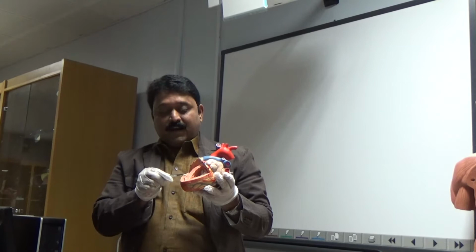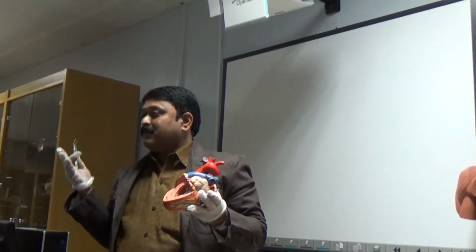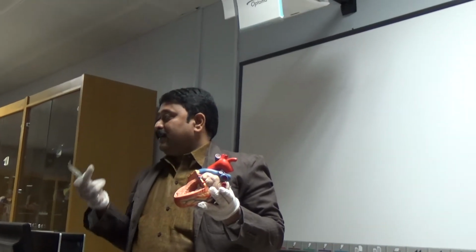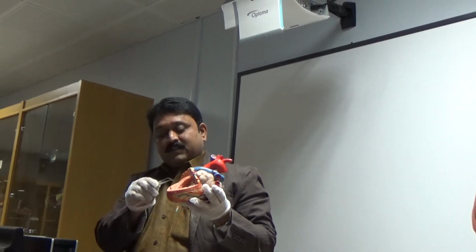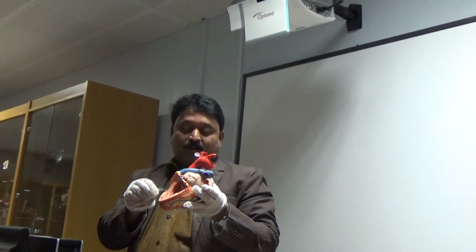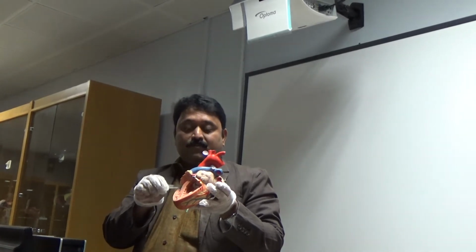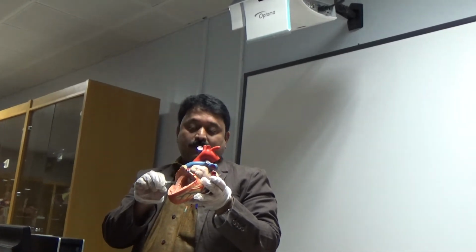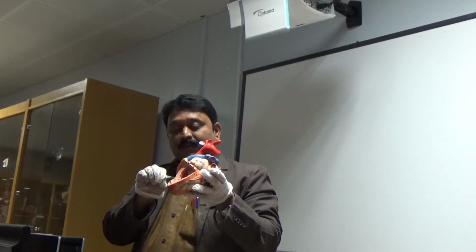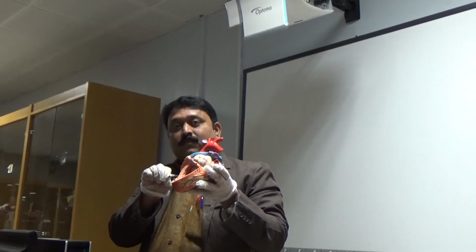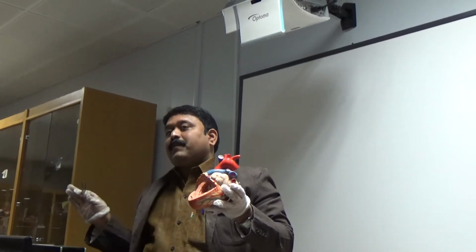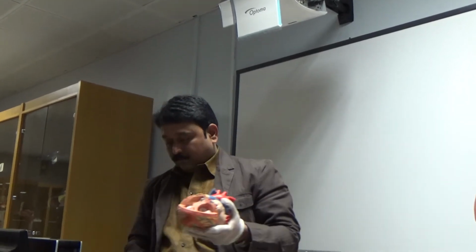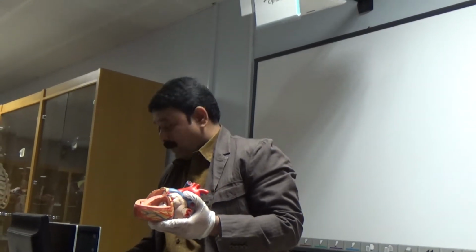In the right ventricle there are three papillary muscles: anterior, inferior, and the septal papillary muscle, isn't it? Similarly, the chordae tendineae are attached to individual muscles. Each individual cusp is attached to its individual papillary muscle. Anterior, inferior, and septal papillary muscle. Is it clear?